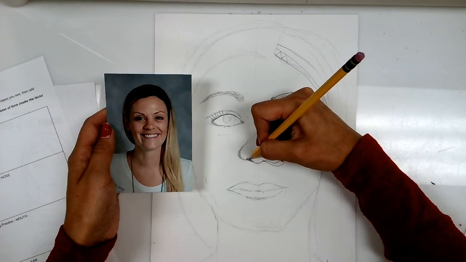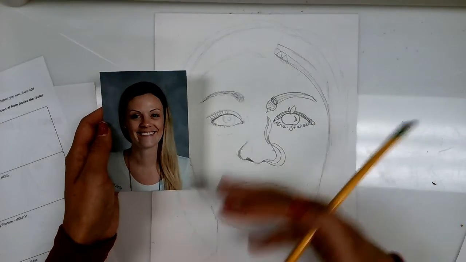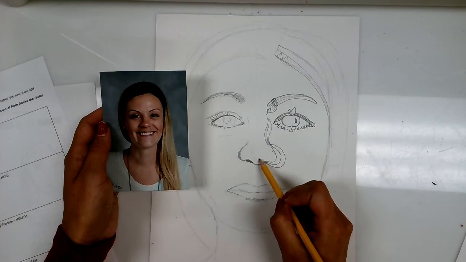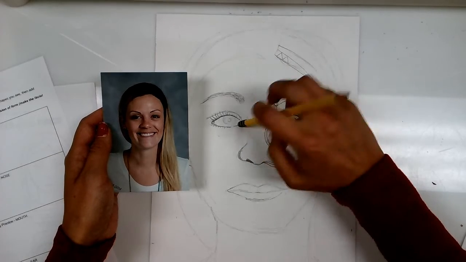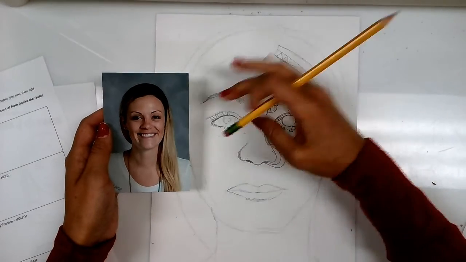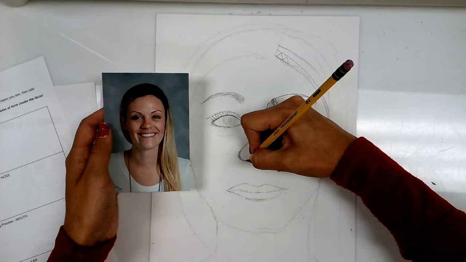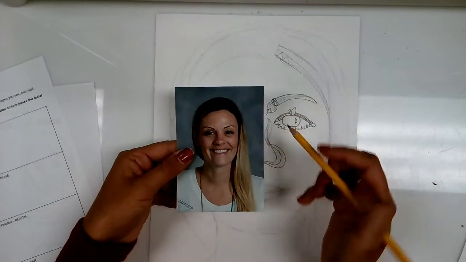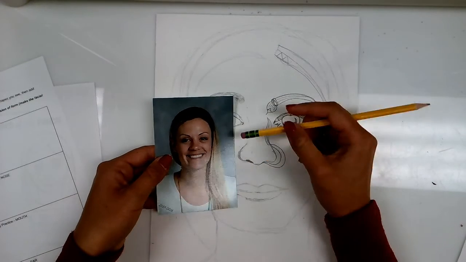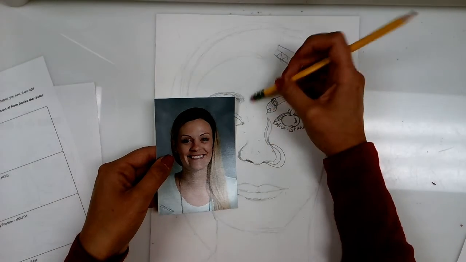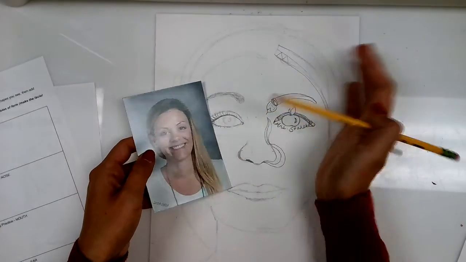One of the most common mistakes that I see when drawing self-portraits is the nostrils are automatically like two large circles. No, you really have to pay attention to the actual shape of the nostril to get that realism and make this look realistic. I also have a little highlight on my nose in the picture, so I'm going to go back and erase that original line that I made.